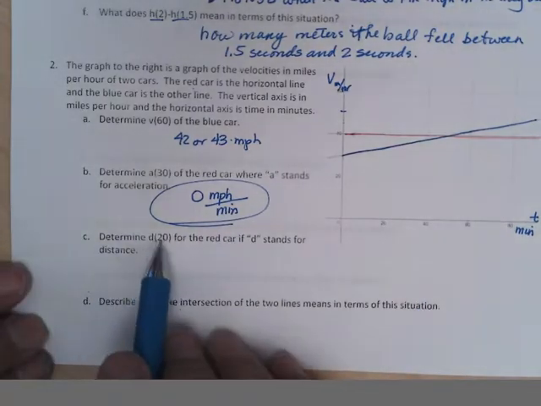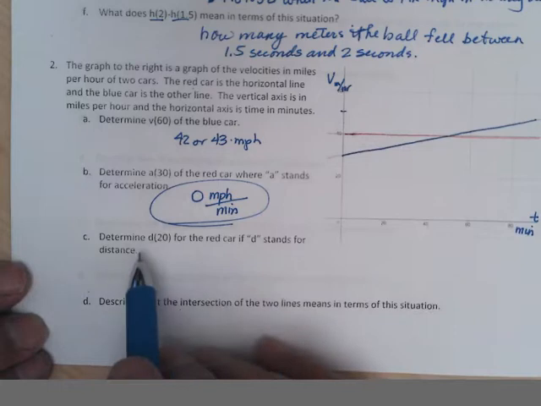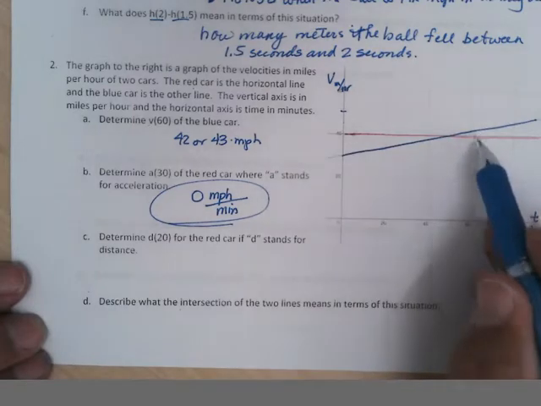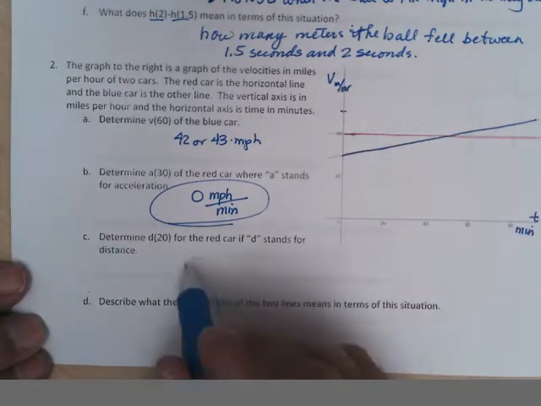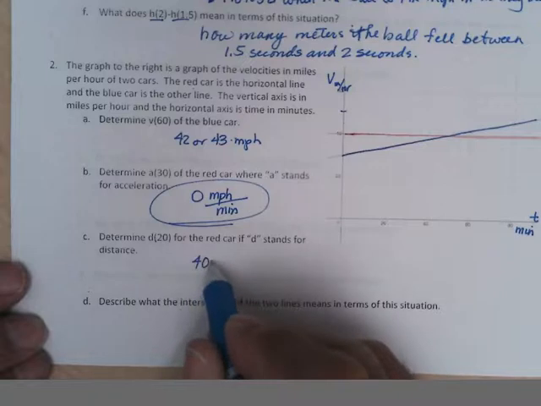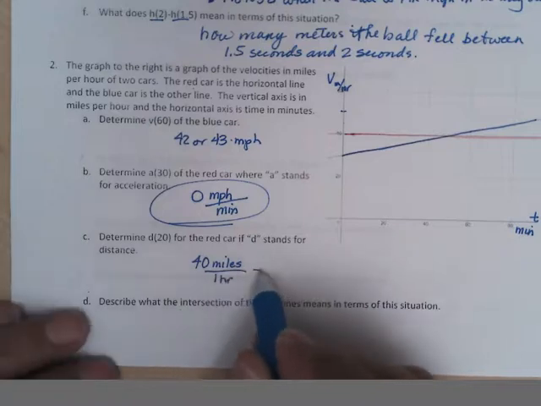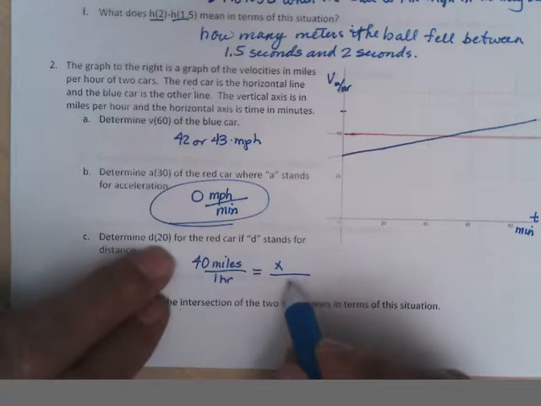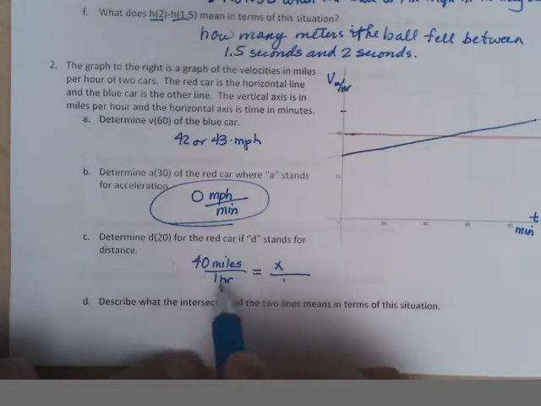What's the distance that the red car goes in 20 minutes? Well, if it's traveling at 40 miles per hour and it goes for an hour, it goes 40 miles in 1 hour, but I want to know how many miles it goes in 20 minutes, which is one third of an hour.